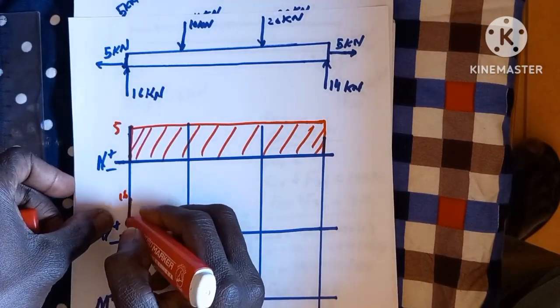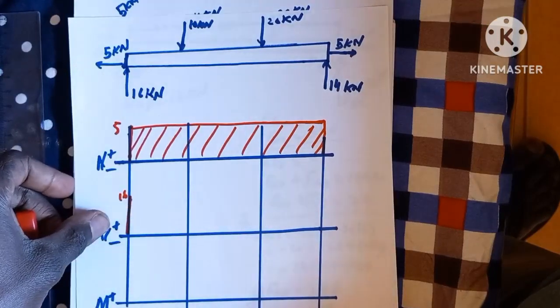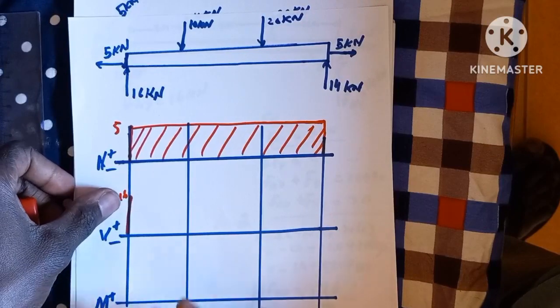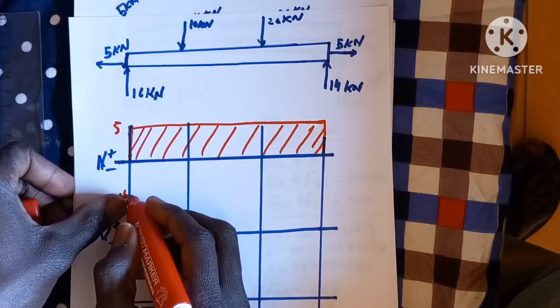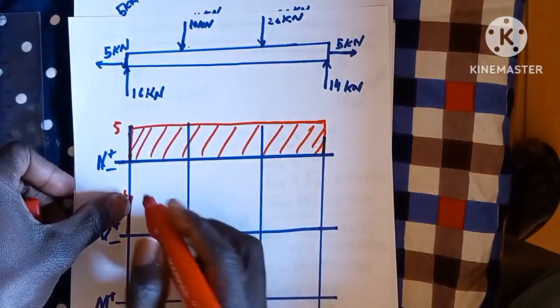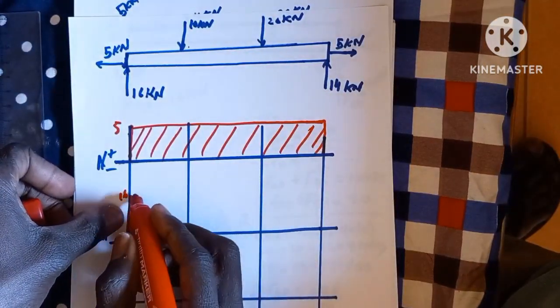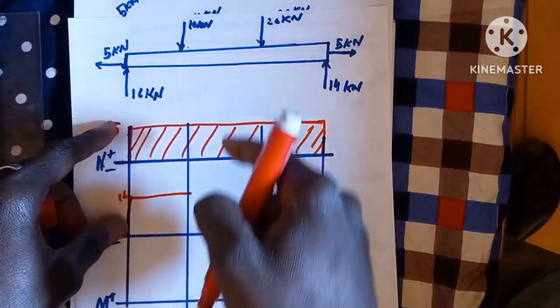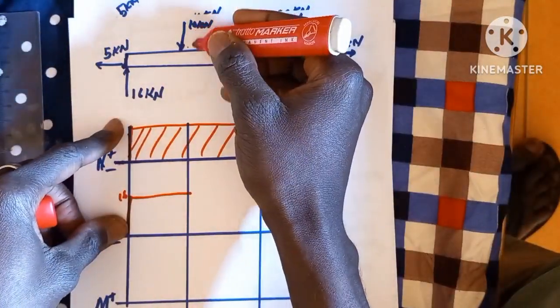So this force is here, 16 units. From this area to the force here that is coming down, there's no force in between, so we'll go directly across. And we have a 10 kilonewton force coming down.